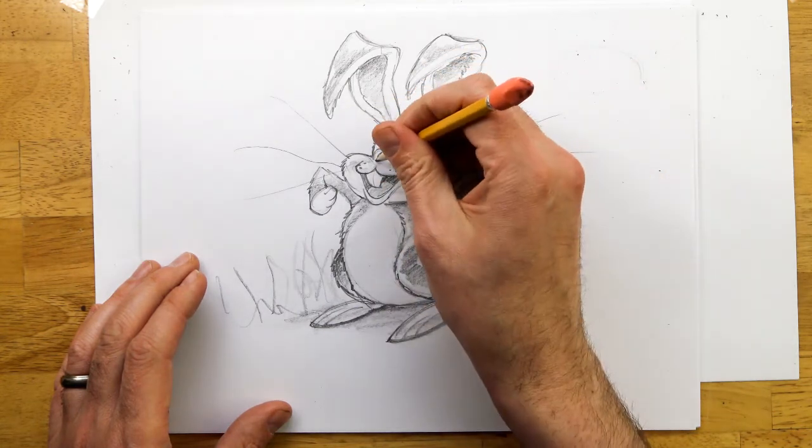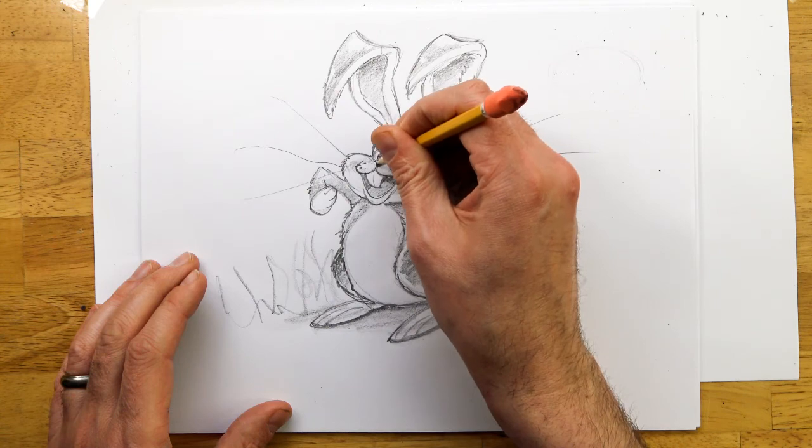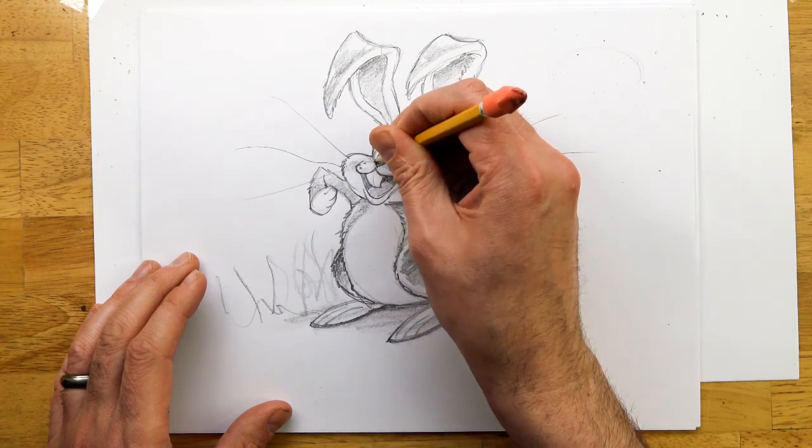And I'm going to change this nose. Just make that a little bit lighter to separate it from the eye.